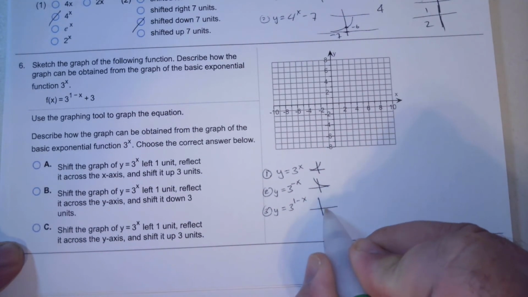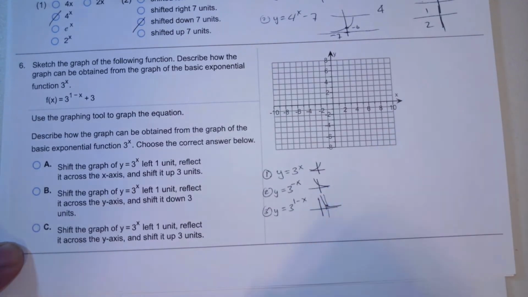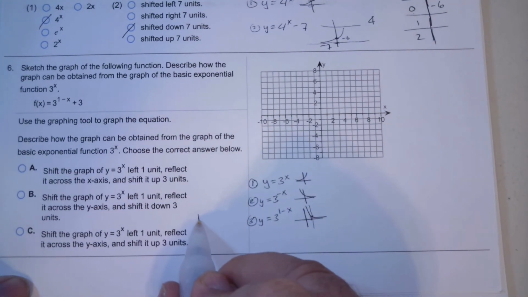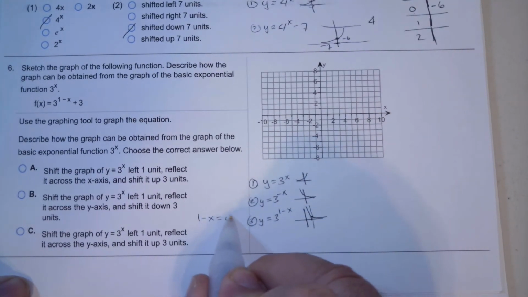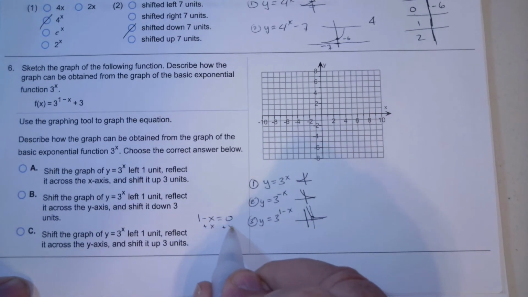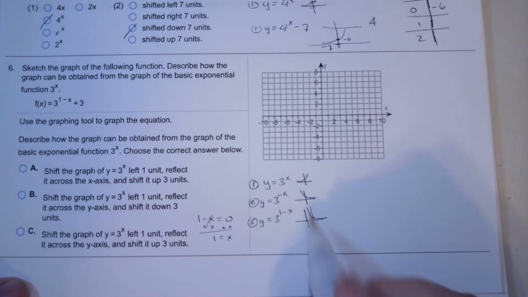So now there's my new decreasing function, it still crosses at 1. Why does it shift to the right 1 space? Take your exponent, set it equal to 0. I add x to both sides, so x equals 1. So there's my new shift. It's a horizontal shift.